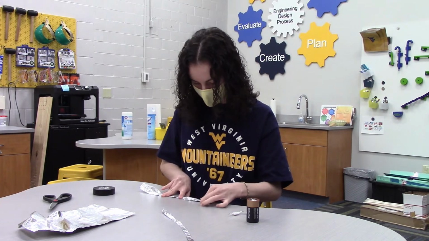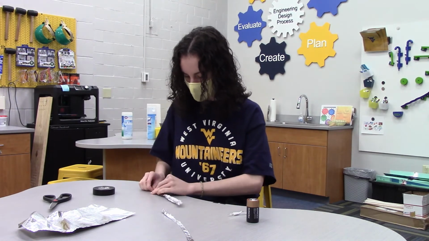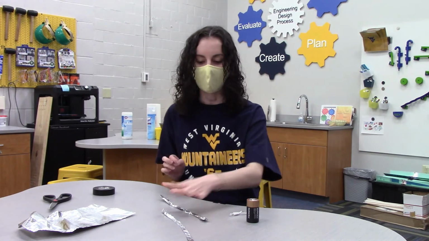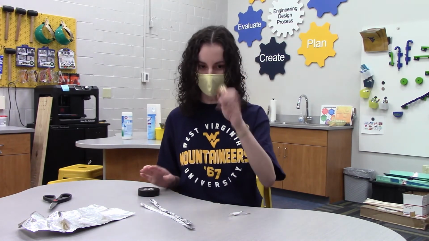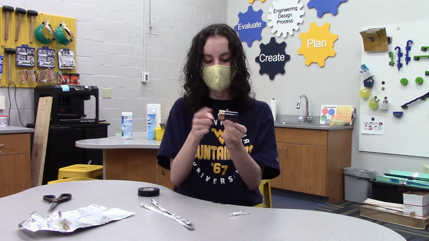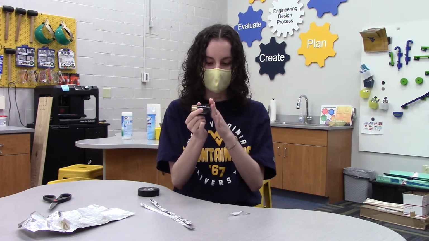And then we smush it together. Now you're going to get your electrical tape and your battery. If you don't know, a battery has a positive side, which is the one with the little lump on it, and a negative side, which is flat.